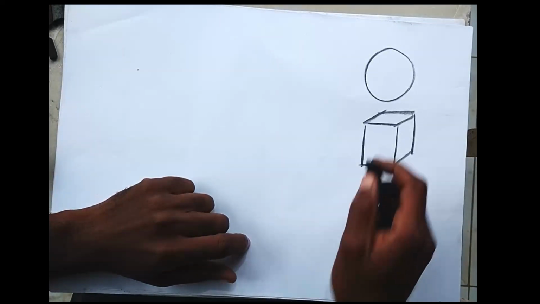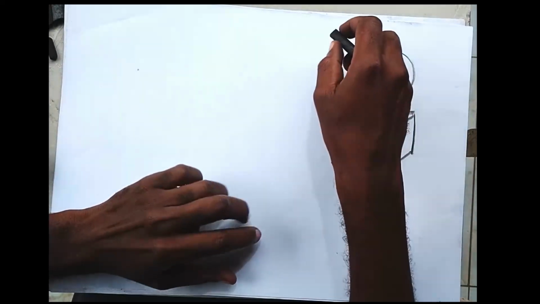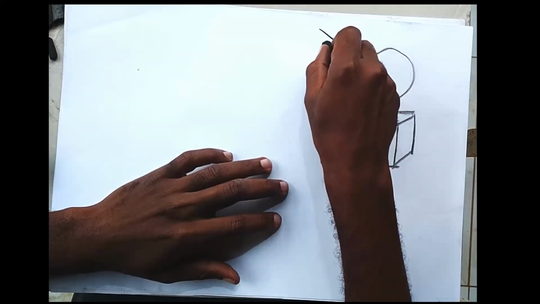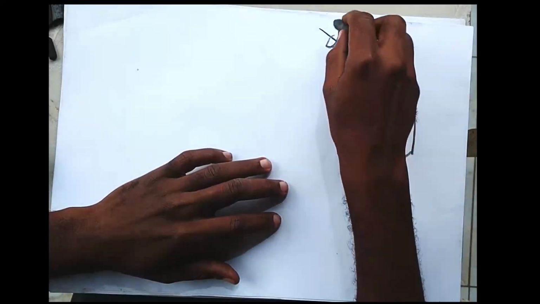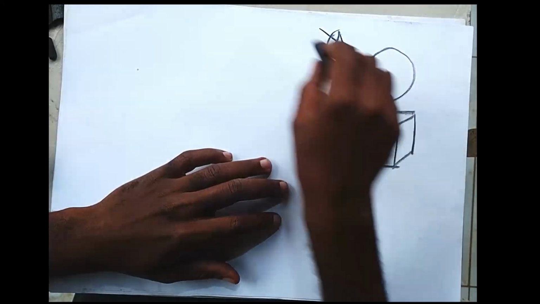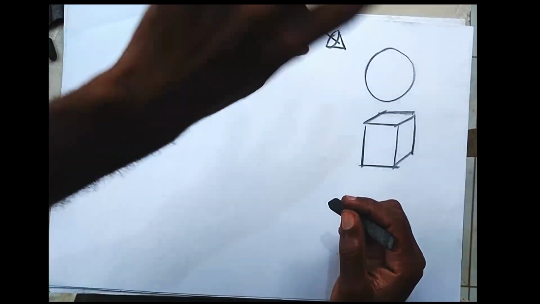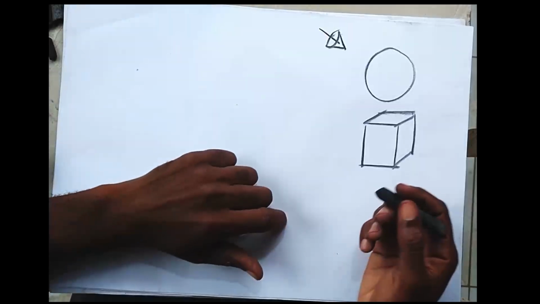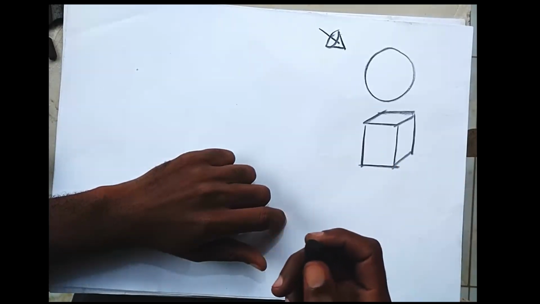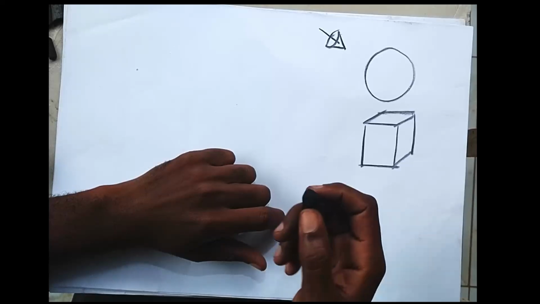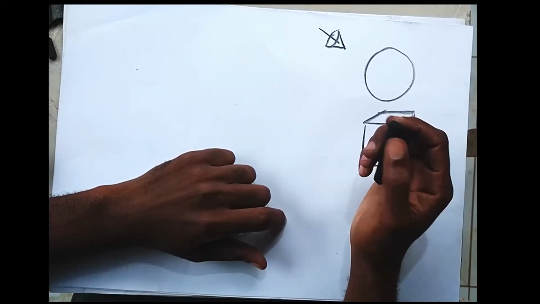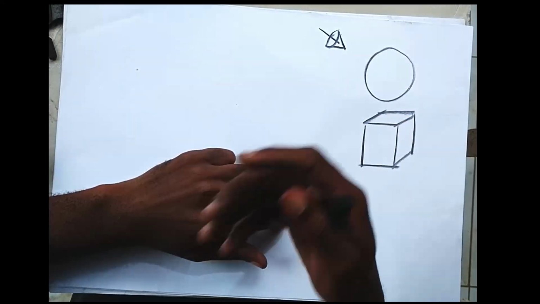So, for example, for that box, if you want to draw this with a light coming from this side, in front and side, you will know that it will cause some phenomena. So now you have to understand a few things about what the light does on form.